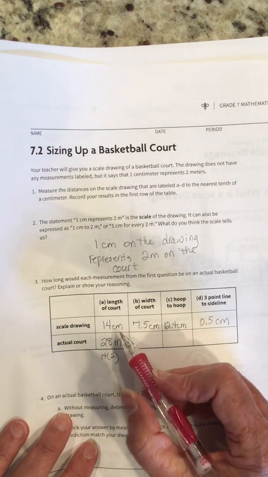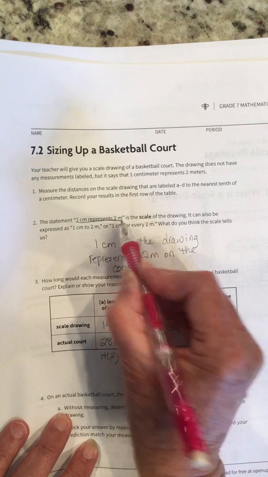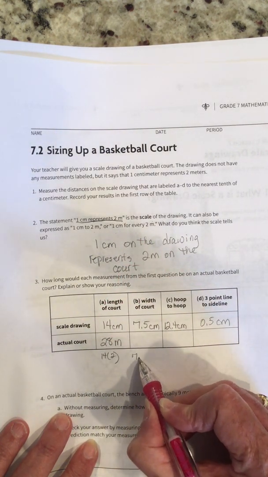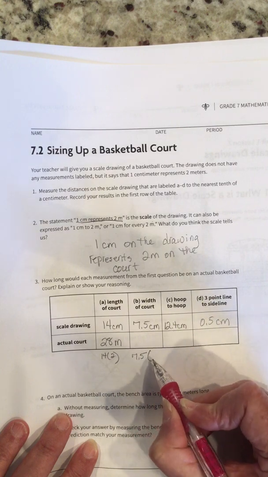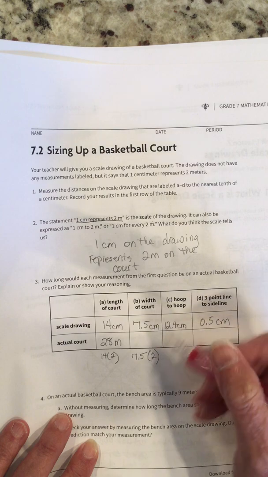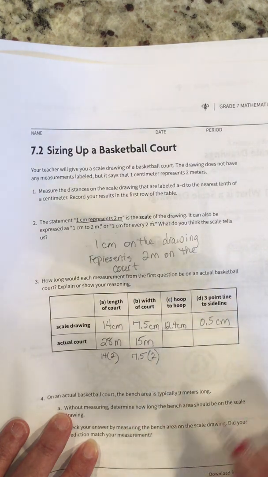Now it's not centimeters, it's meters because 1 centimeter represents 2 meters. All right, so I'm going to do the same thing here. 7.5 centimeters. Every centimeter represents 2 meters, so that's going to give me 15 meters.